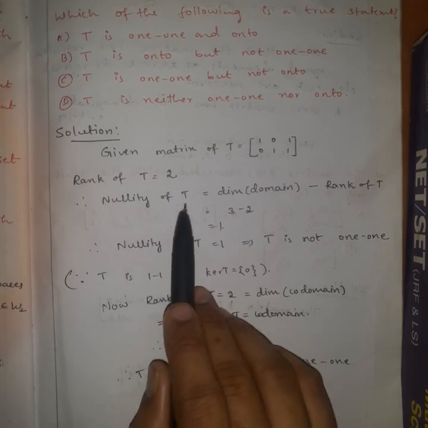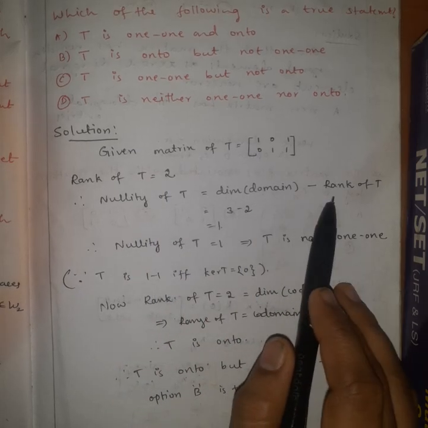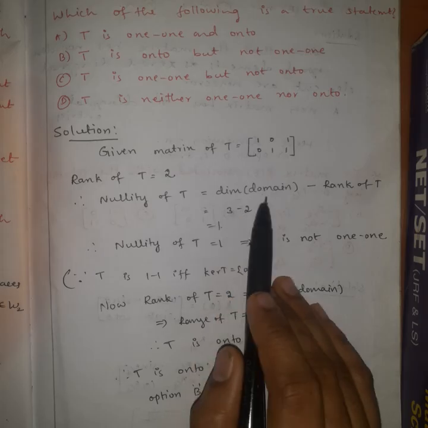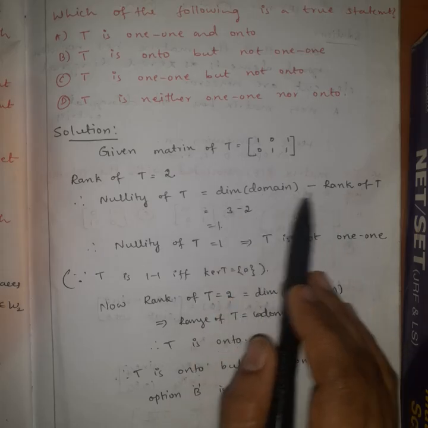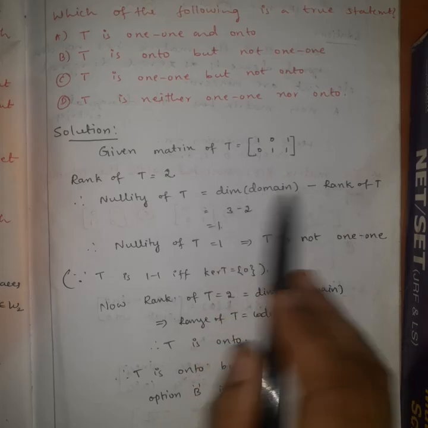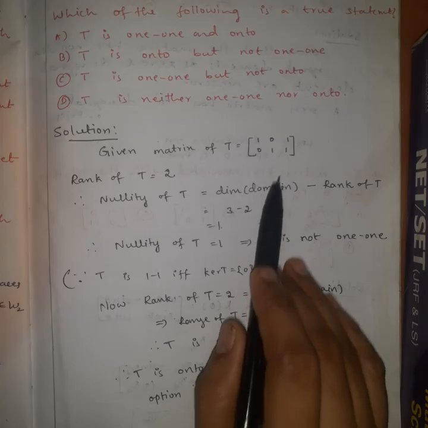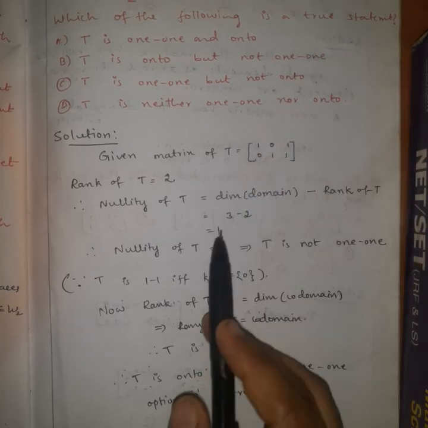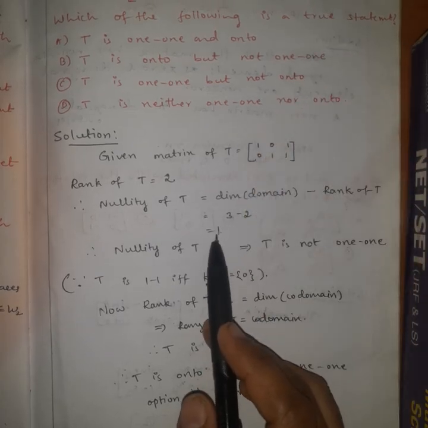Now nullity of T is dimension of domain minus rank of T. This is by the rank nullity theorem. According to the rank nullity theorem, rank of T plus nullity of T is dimension of domain. Here domain is R3, its dimension is 3. Therefore nullity of T is 1.